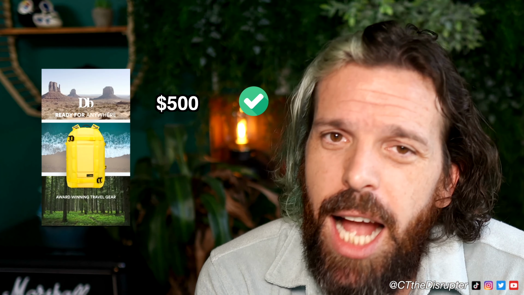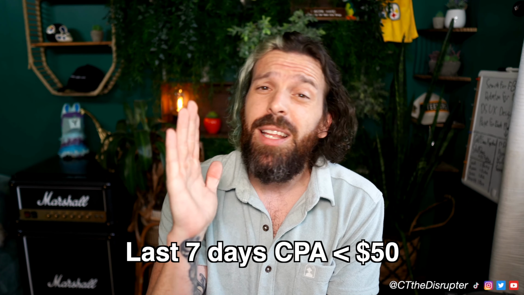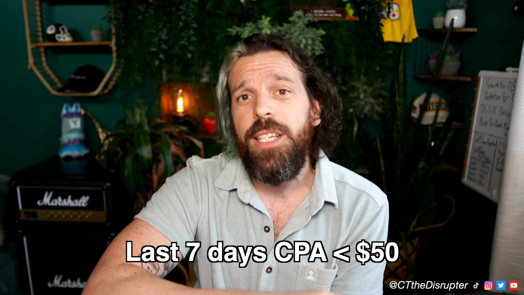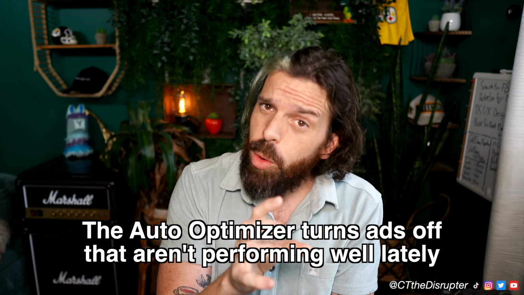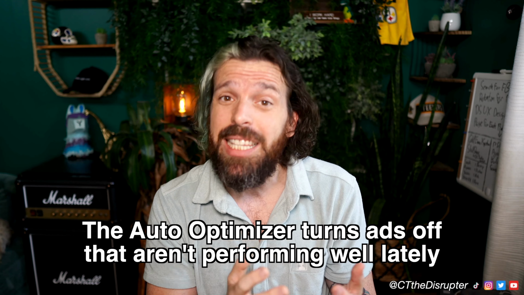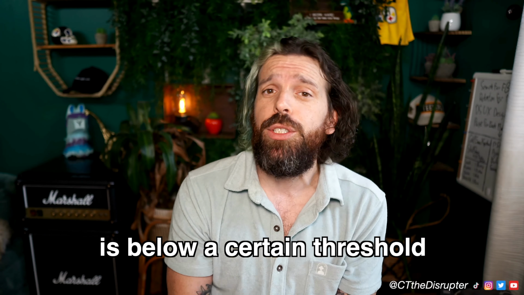Now, when an ad hits $500, if it's not getting at least a $60 or better CPA, it's going to be turned off until the last 7 day spend drops below $50. And then it'll get turned back on and it'll cycle through. Basically what's happening here is an Auto Optimizer evaluation process, where the Auto Optimizer turns off ads that aren't performing well lately and allows them to come back on when what they've spent lately is below a certain threshold.